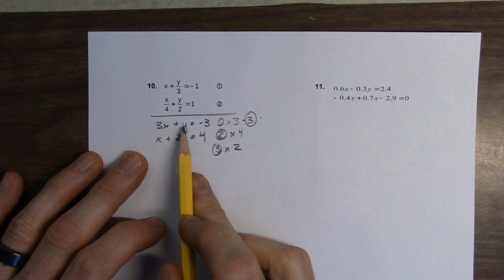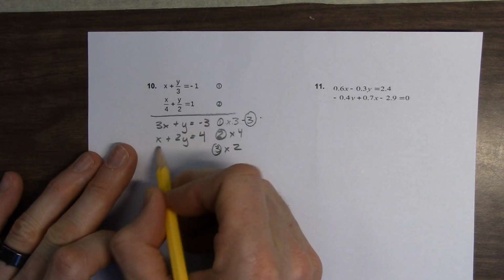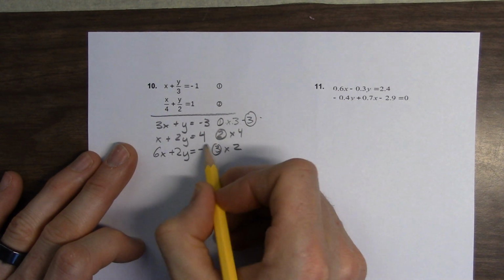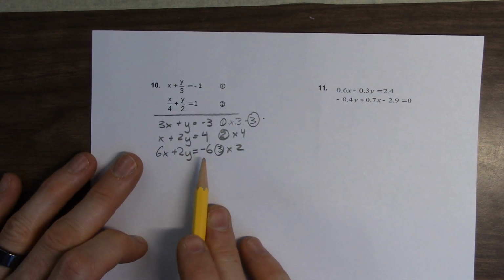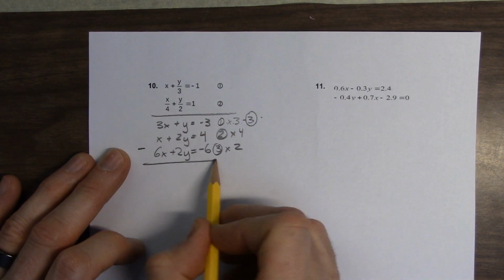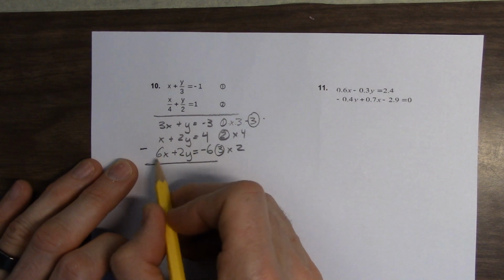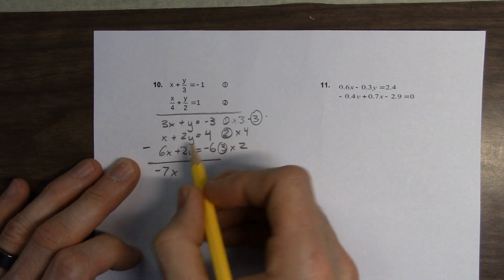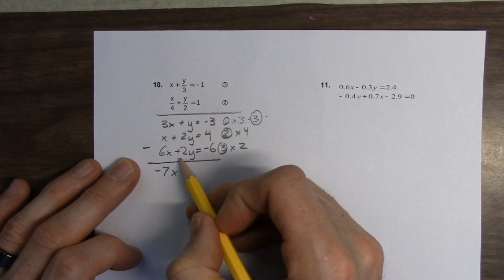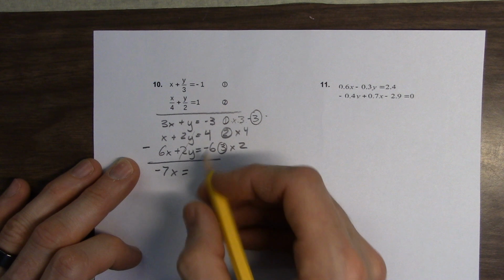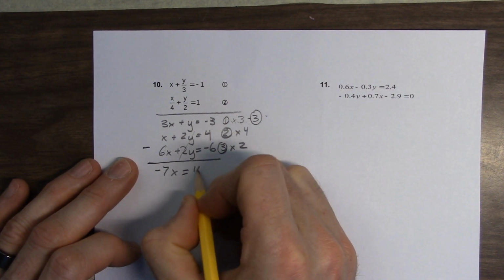Times 2 so that this y becomes the same. So we're going to get 6x plus 2y equals negative 6. Okay? Now we can subtract these two. What we get is x minus 6x is negative 7x. 2y minus 2y is 0. And then we get 4 minus 6, 4 plus 6 is 10.